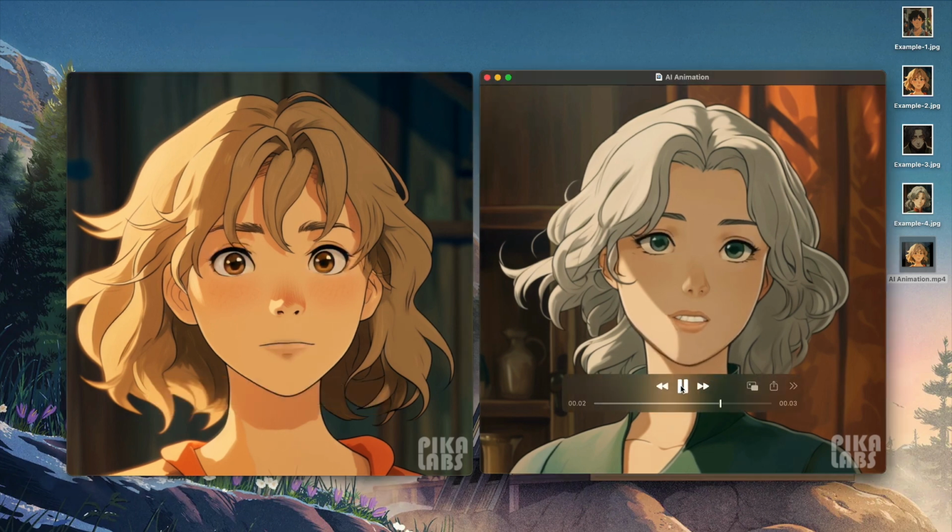Pretty interesting. So for these images, I've created two of these illustrations and other examples, as you can see on my desktop, using Midjourney and ChatGPT. If you want to know how to do that, then go to episode 2 of this tutorial series. And in this session, we're going to animate these images.